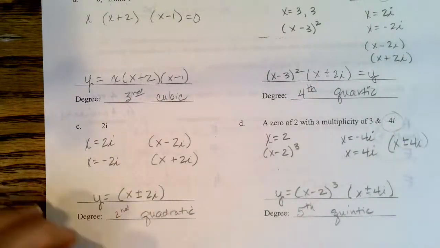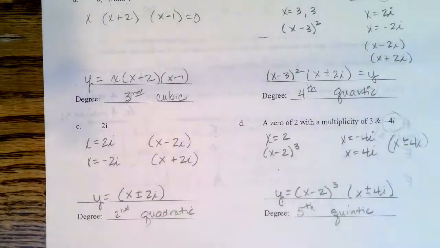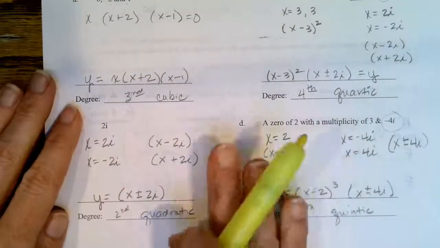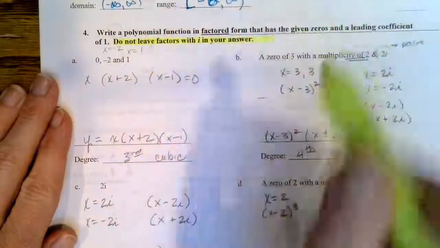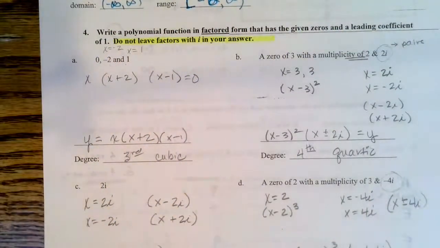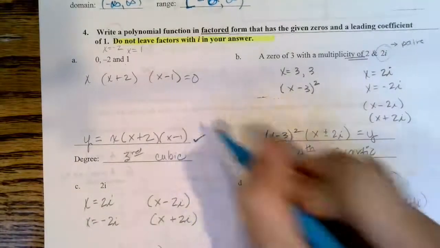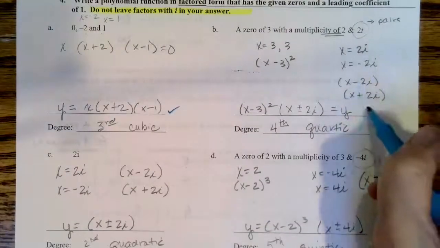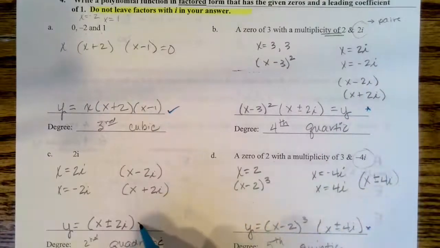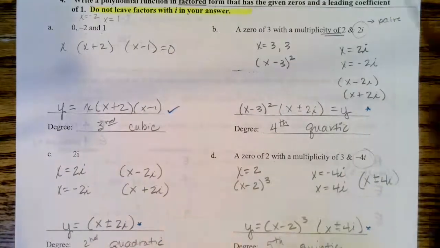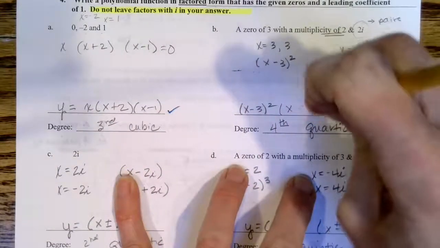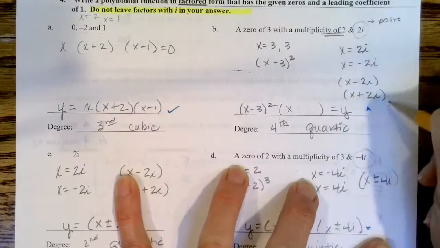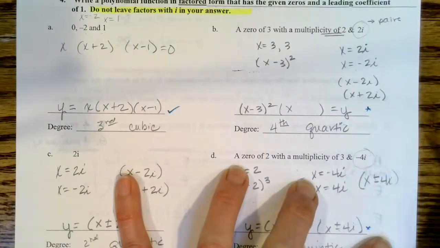Okay, so before we go on to the next page, we need to go back and read our directions, because guess what it said? Do not leave factors with i in your answer. So this one is good, but these three, we need to spend some more time on. All right, so when I have x plus or minus 2i, we can't have i in the answer. So we have to figure out what factor this answer came from.